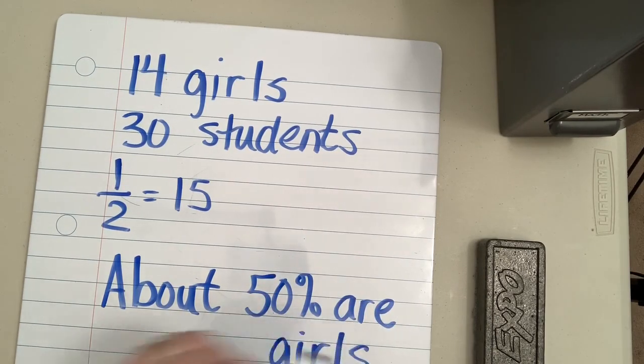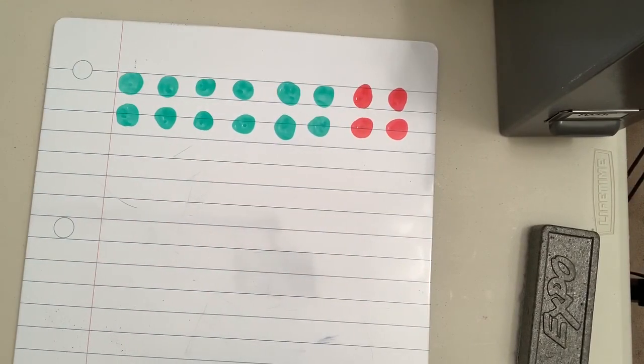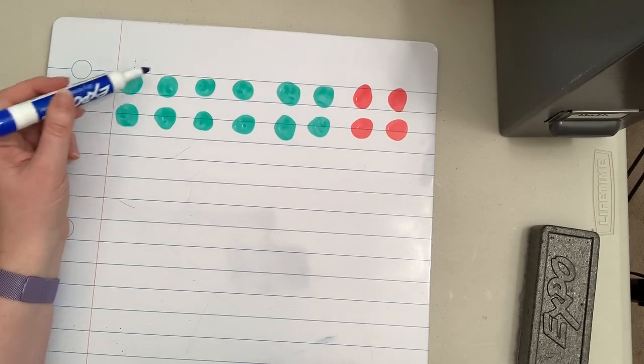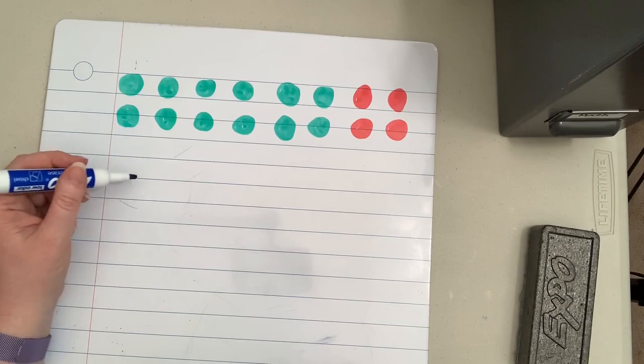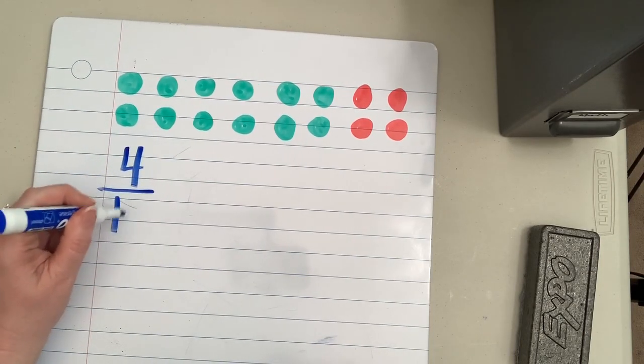Don't forget your sentence for a word problem. What if I asked you what percent of these circles are red? Well, you could start by figuring out the fraction. So how many dots are there all together? 2, 4, 6, 8, 10, 12, 14, 16 dots all together. How many of them are red? 4. So 4/16 are red.